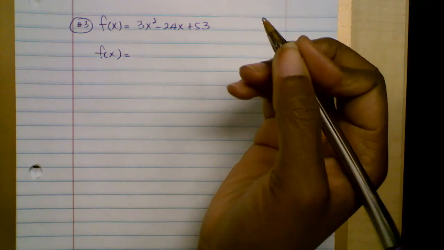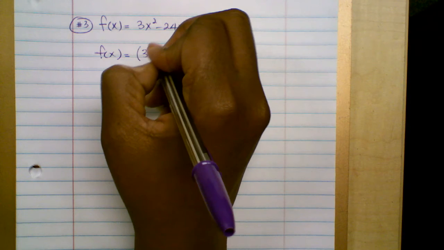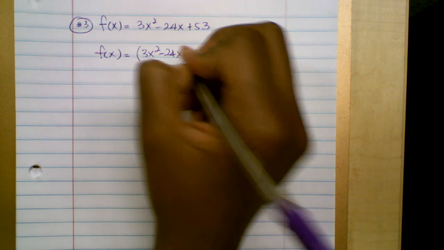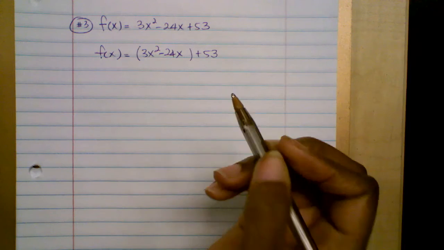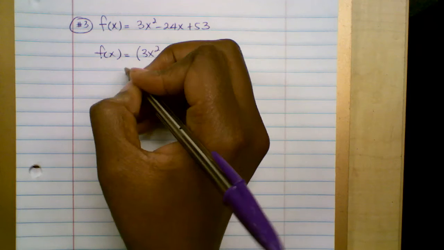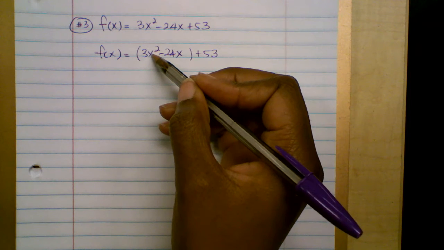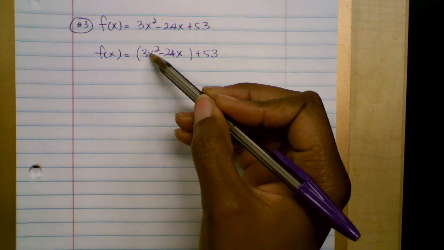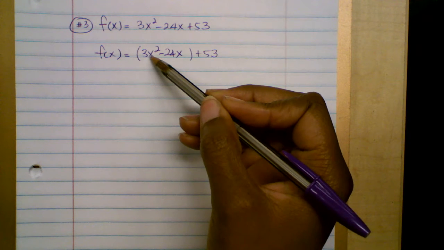So watch. You're going to do the same steps as before. You're going to group the variable terms together, so you write here 3x squared minus 24x, and the constant, you're going to write outside. Next, you're going to remember that to complete the square, or to write in vertex form, the coefficient of x squared needs to be 1. The coefficient of x squared is not 1 anymore.